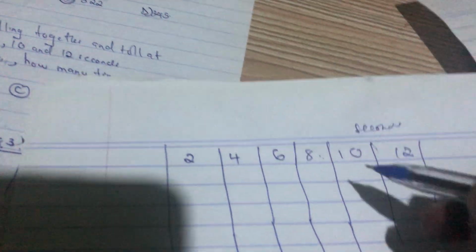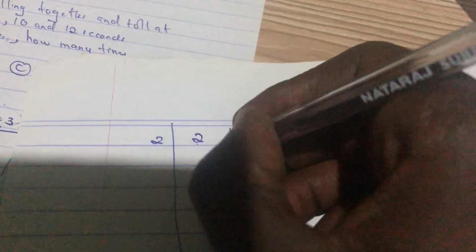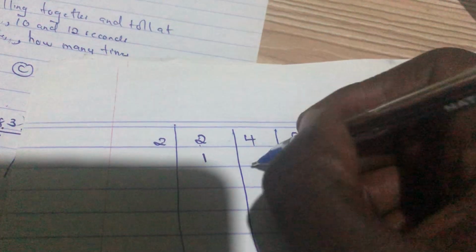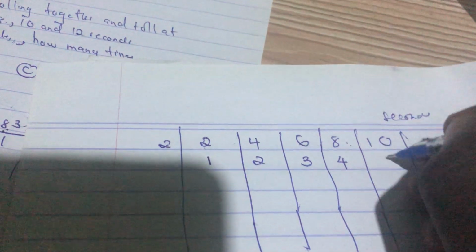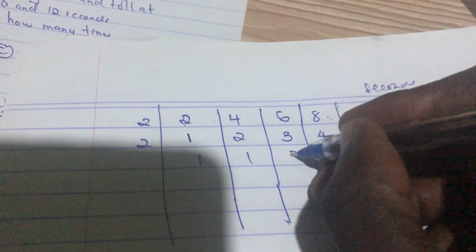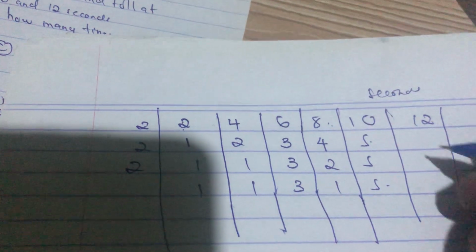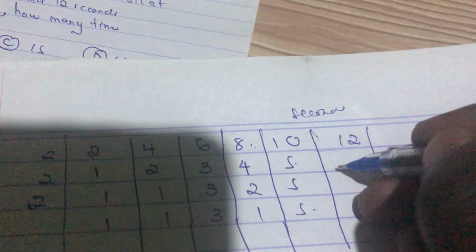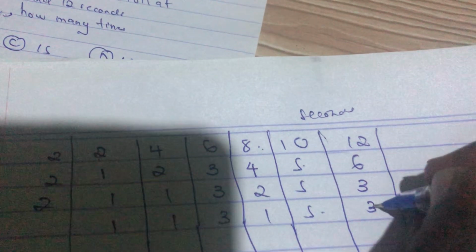So we can start by dividing by 2. By 2, we have 1, 1, 3, 2, 5. By 2, we have 1, 1, 3, 1, 5. We had forgotten something here: 2 here is 6, and by 2 here is 3.